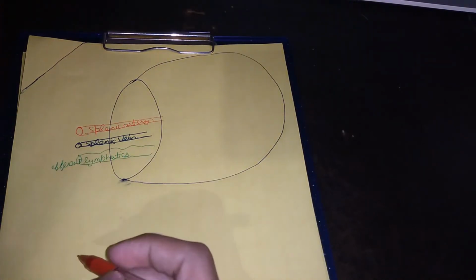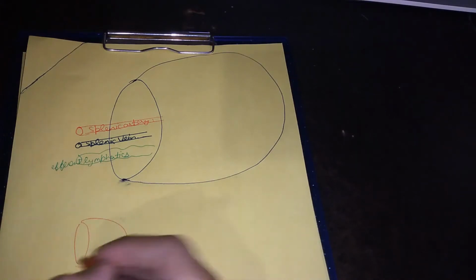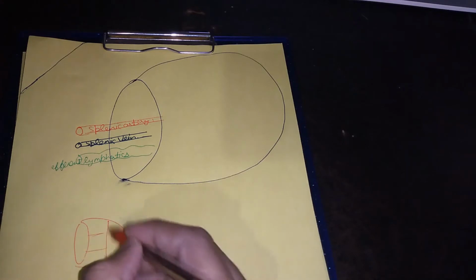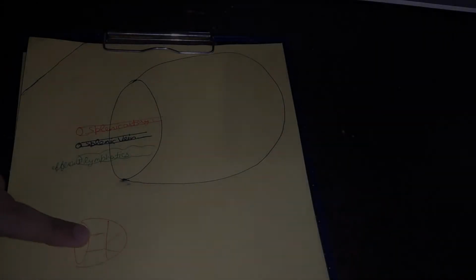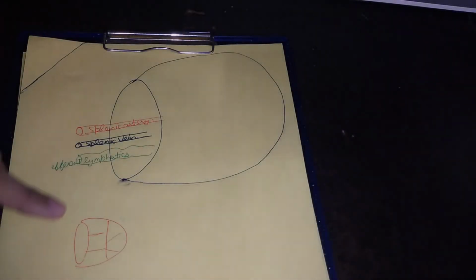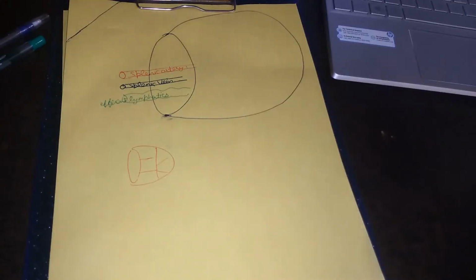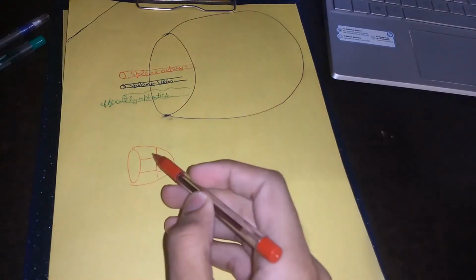Okay, guys, I'm drawing the rough diagram of this spleen, and in the capsule of the spleen there are various trabeculae. These are known as the trabeculae. They start from the capsule and go to the inner layer of the spleen, that is known as parenchyma. And there are the arteries. I will show you how.